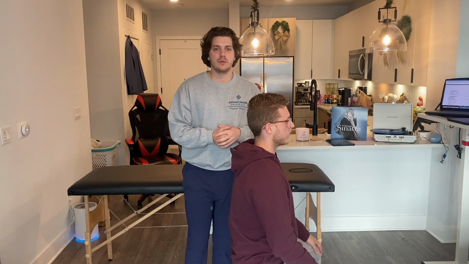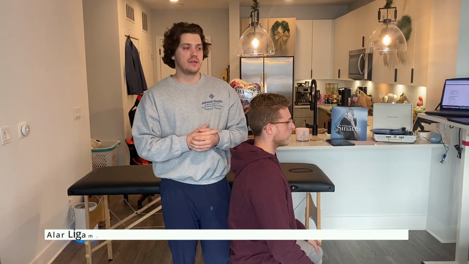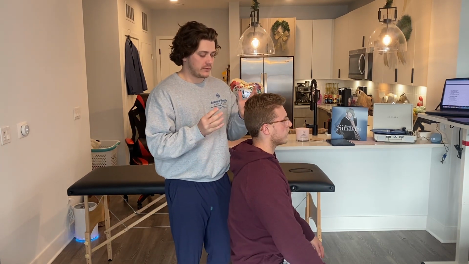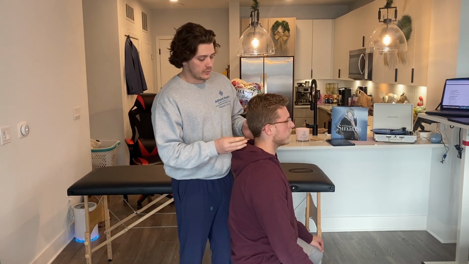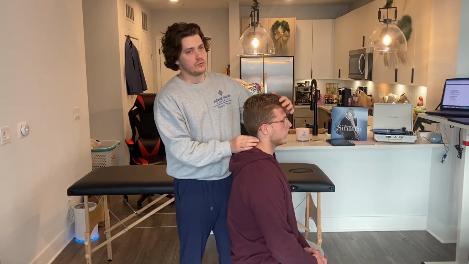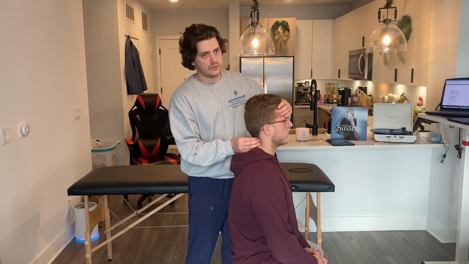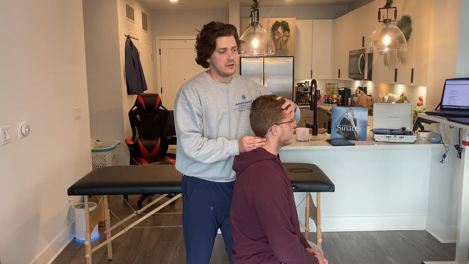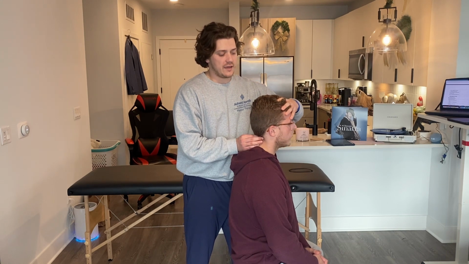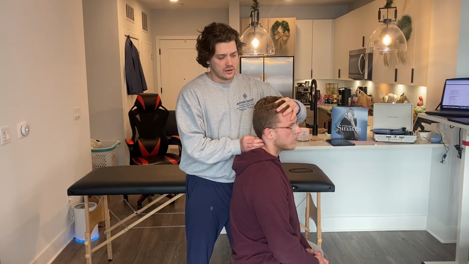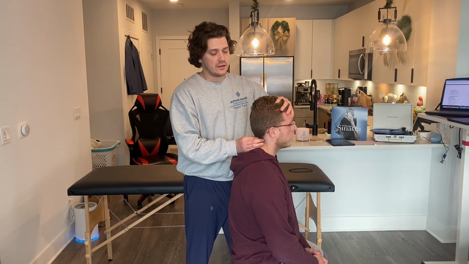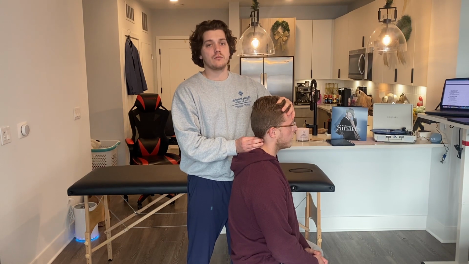So these next two tests are the alar ligament rotational stress test and the lateral alar ligament stress test. What these are for is to see if there's a ligamentous issue with the alar ligament. I'm going to palpate the C2 spinous process and use a pincer grip to grab that. For the rotational test, I should be able to turn his head, and at about 30 degrees-ish, I should start feeling the spinous process move. If it doesn't move, that would be a positive test for the rotational test.